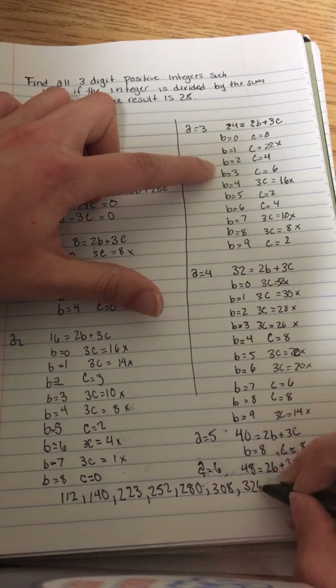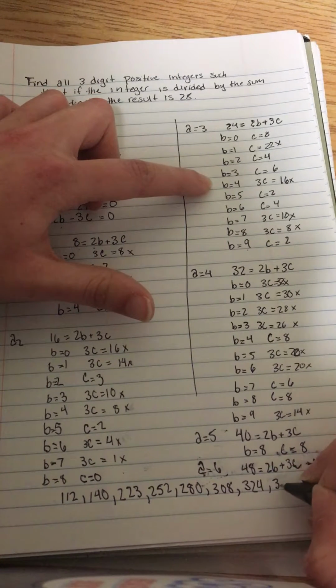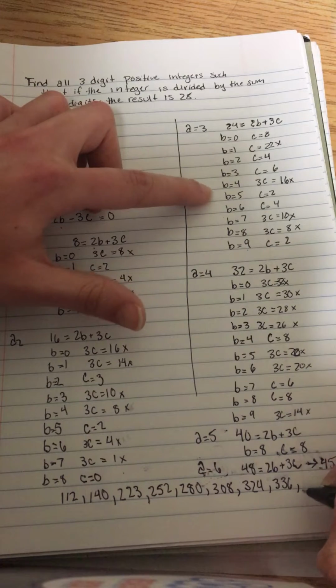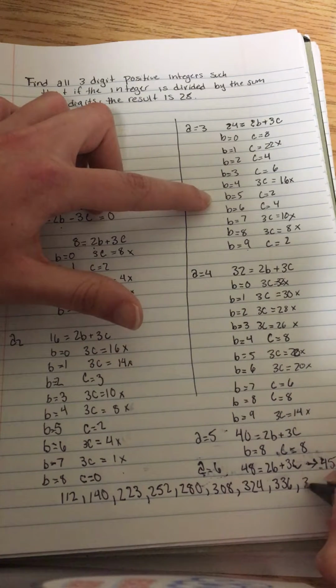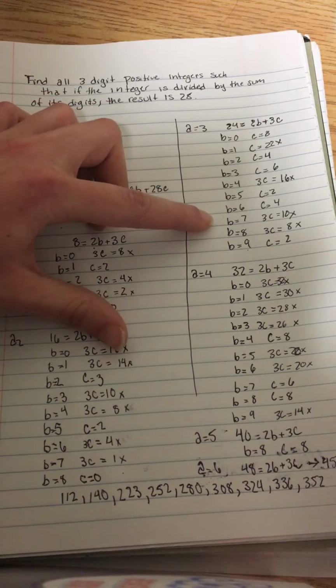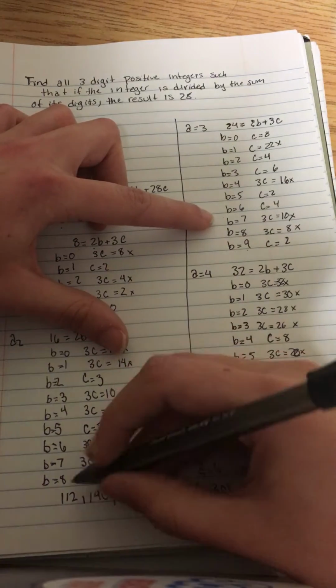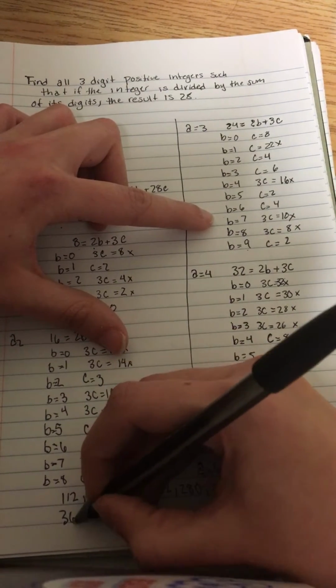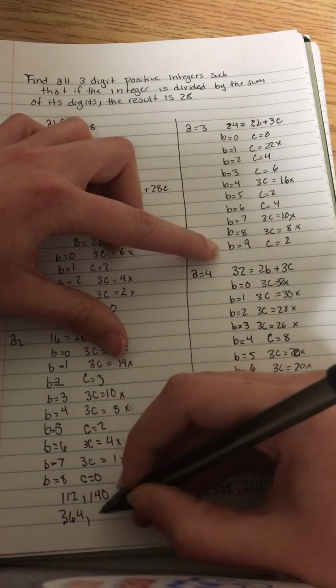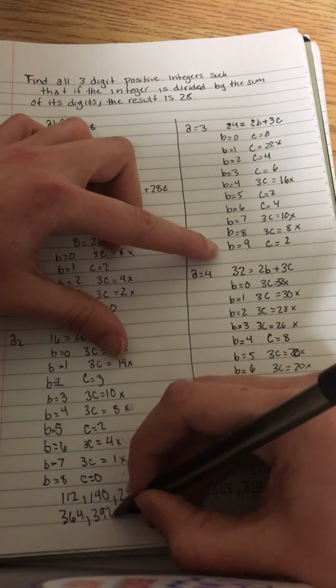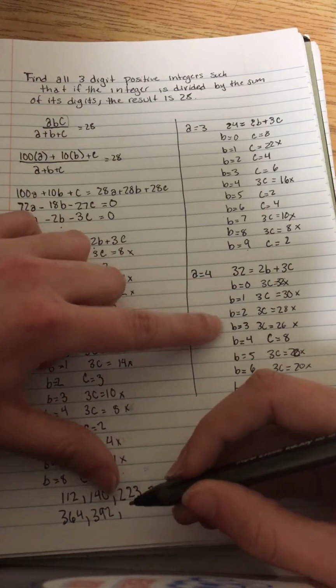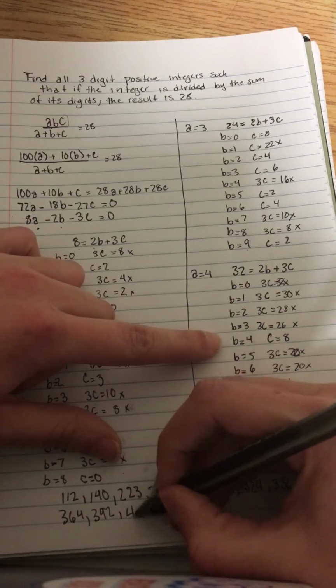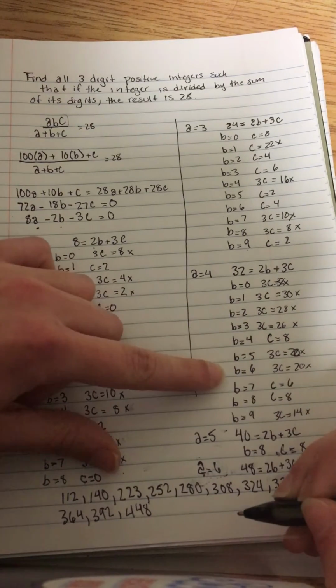324, 336, 352, 364, and 392. When a equals 4, we found 448 works.